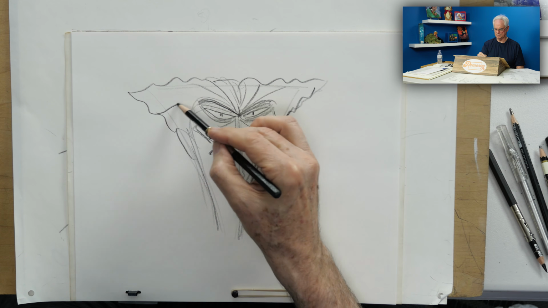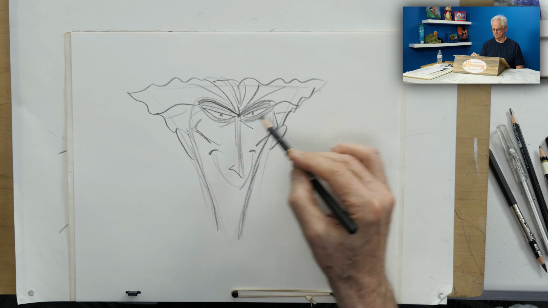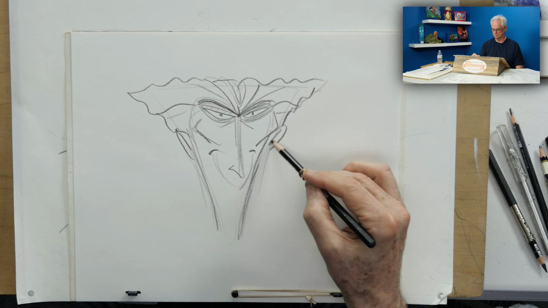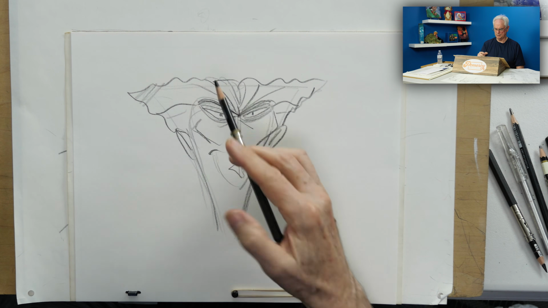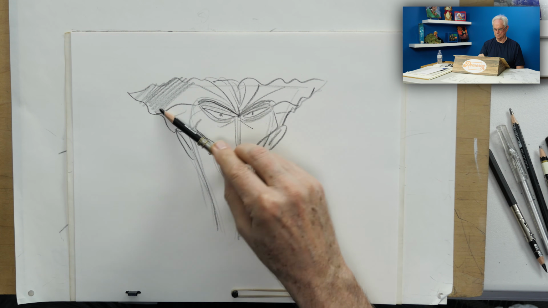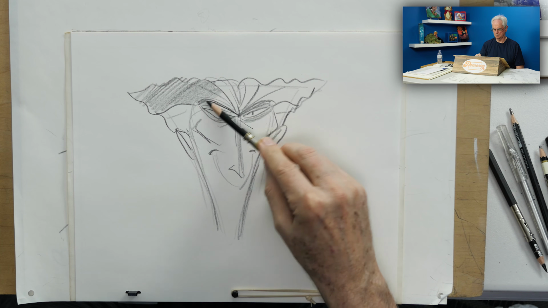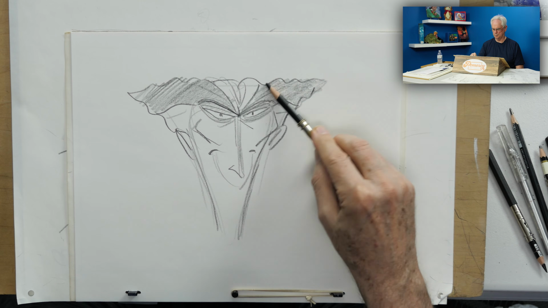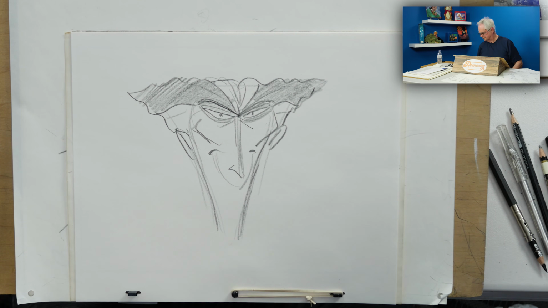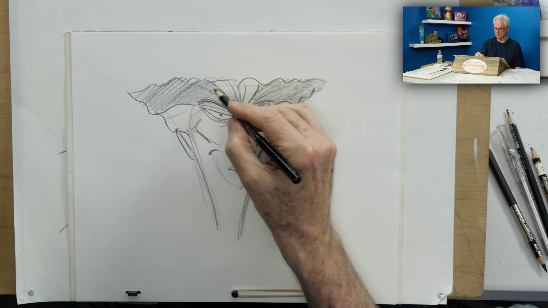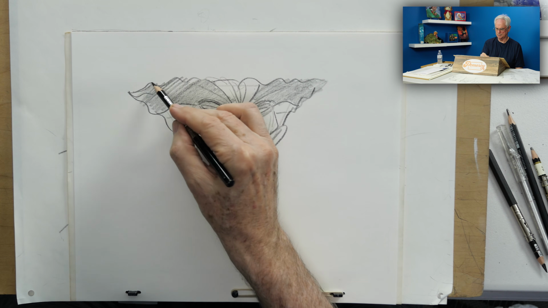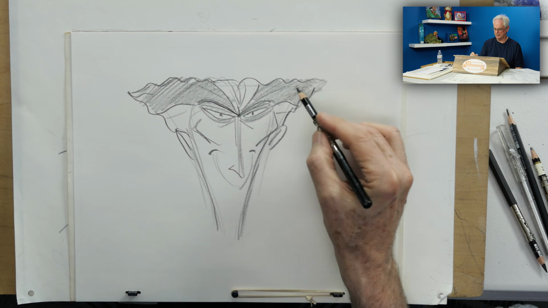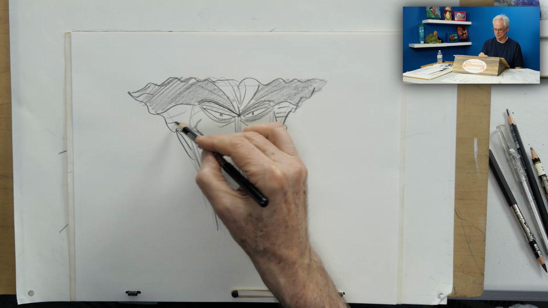to the sides. And I'm going to make this dark. And leave the middle and the sides kind of white or light gray.